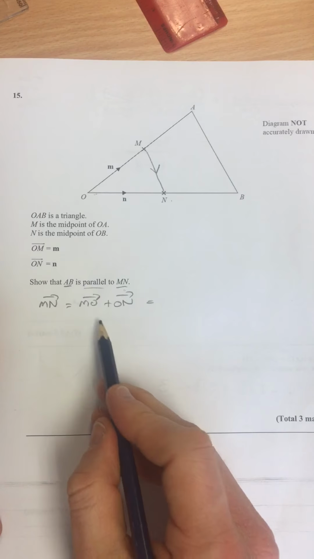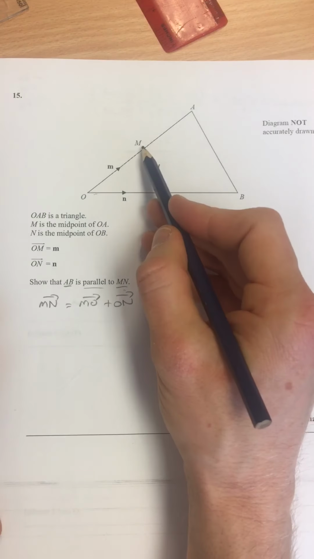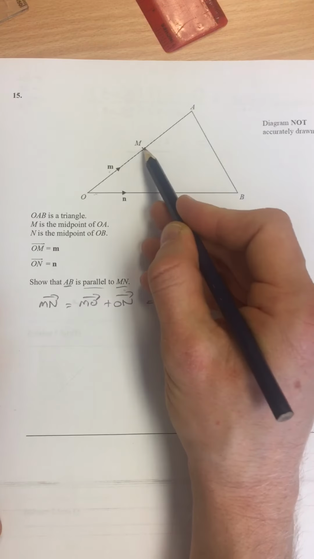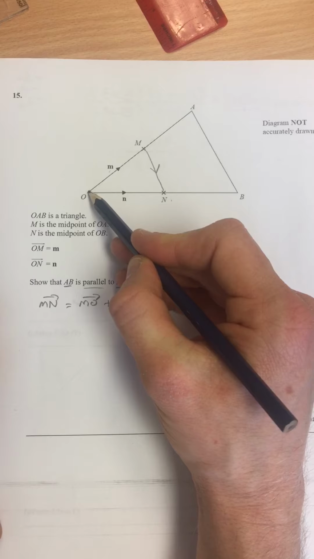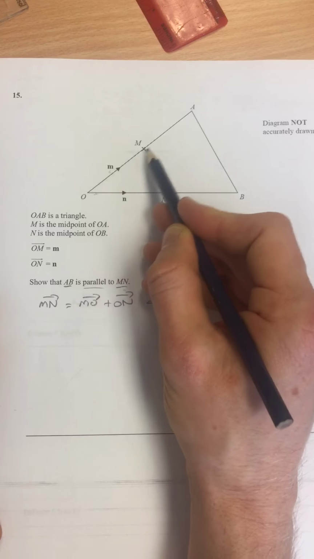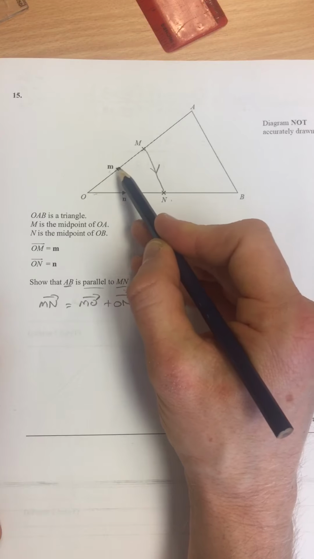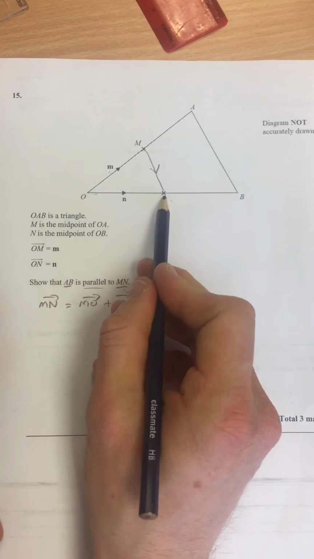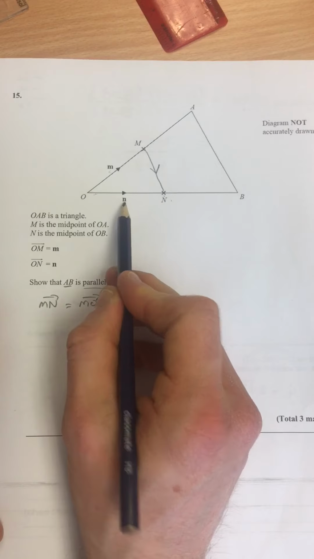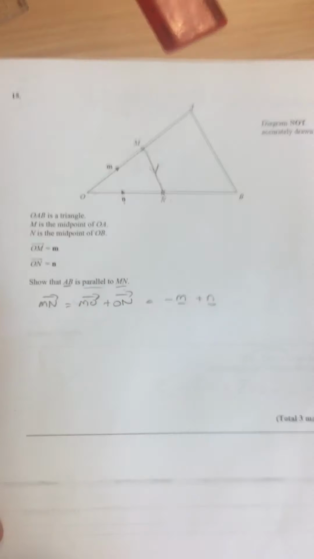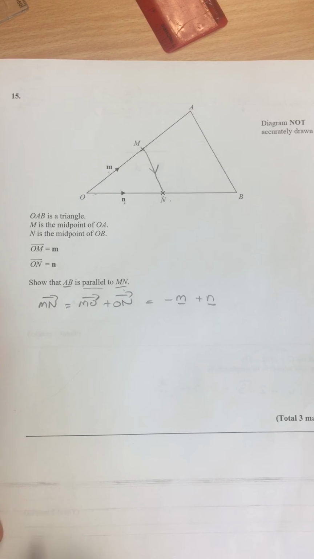So I know that M to O, well, that's going in the opposite direction to the vector M here, but it's equal in size. So from here to here will be minus M. It's the same length, but opposite direction, so minus M. Vector O to N, well, that is just vector N. So that is my vector MN.